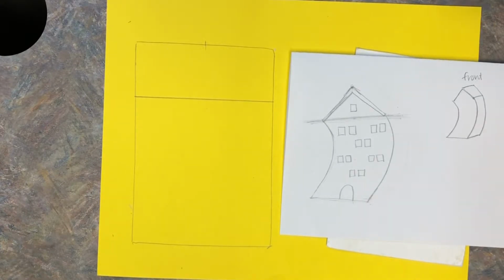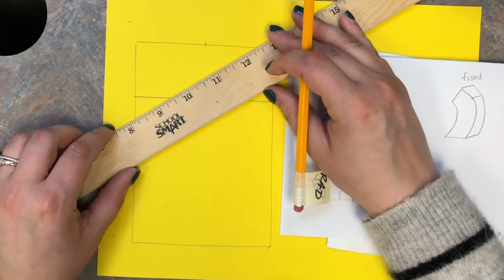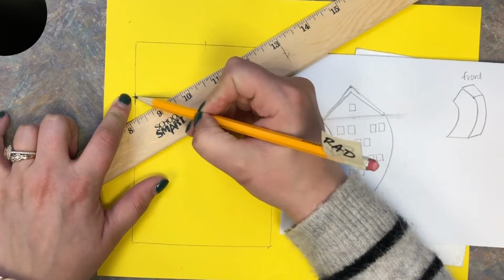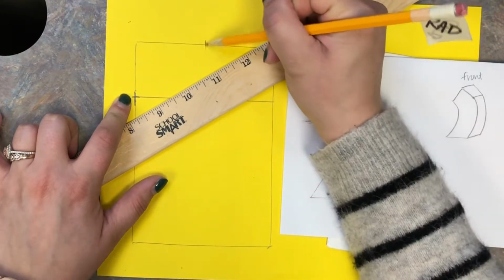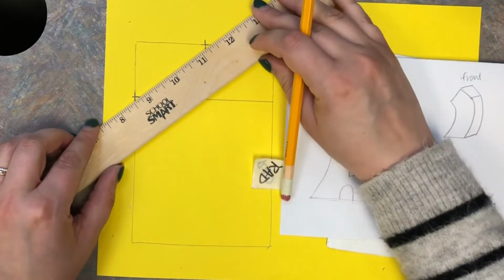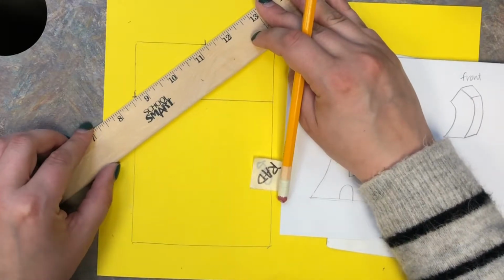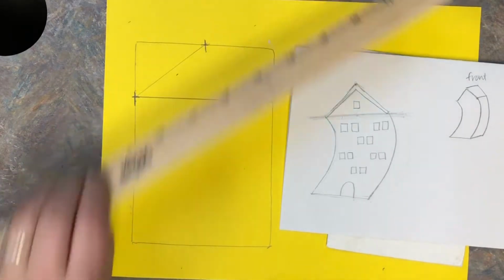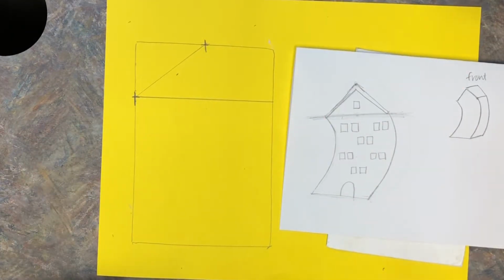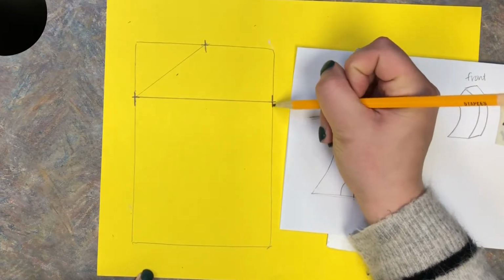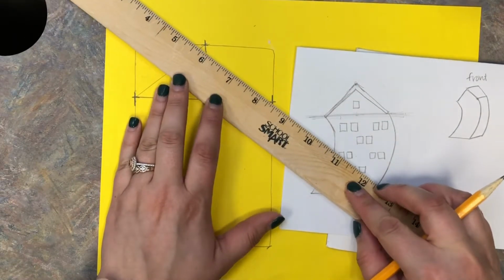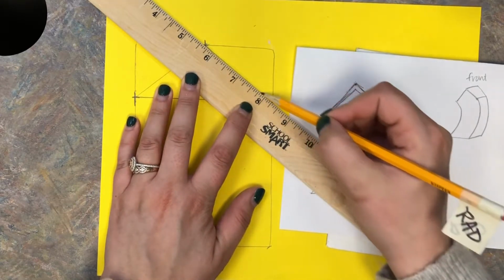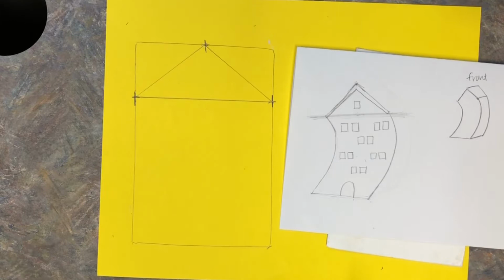Okay, so after you've done that, we want to line our ruler up on a diagonal with this intersection right here and this intersection right here. So I'm going to line the ruler up on a diagonal and then create a line. That's one side of my roof. I want to do the same thing on the other side. Line my ruler up with those two intersecting lines and draw a diagonal line. Go ahead and do that now.